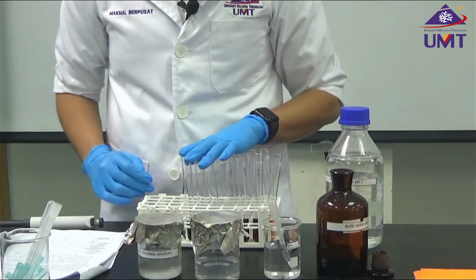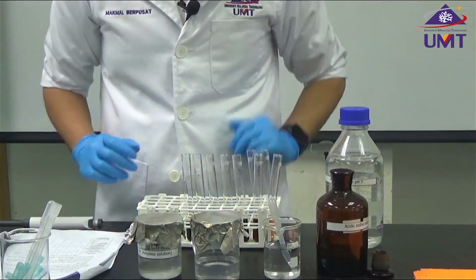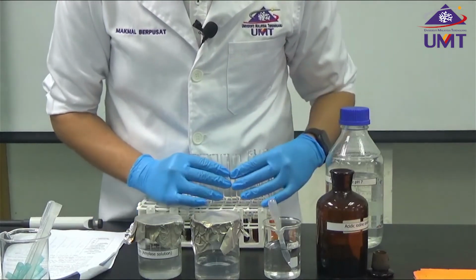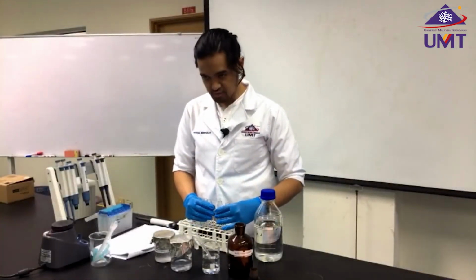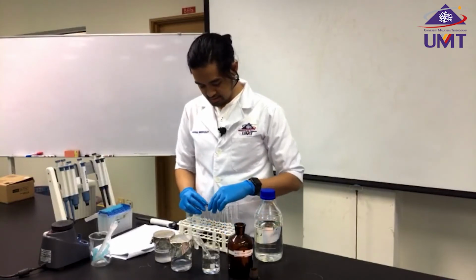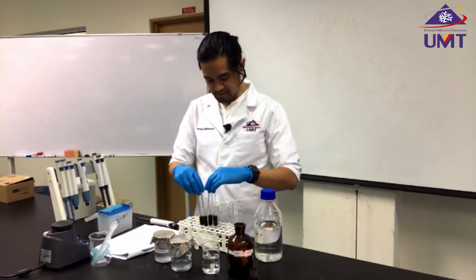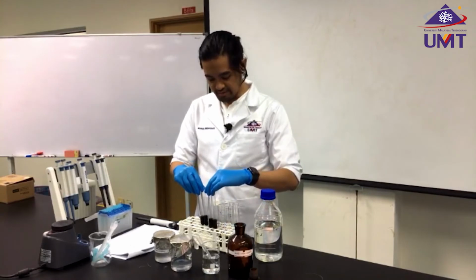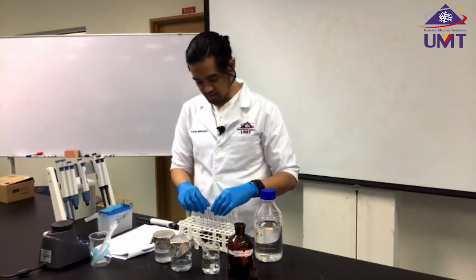So now, after this, we're going to measure it using the spectrophotometer. But again, I will give you the result of my reading for you to plot for the standard curve.